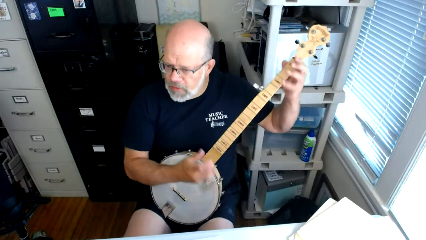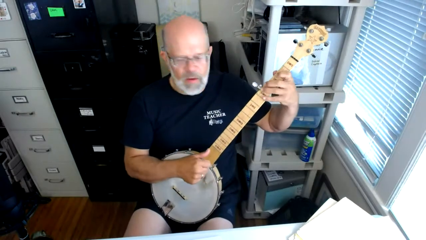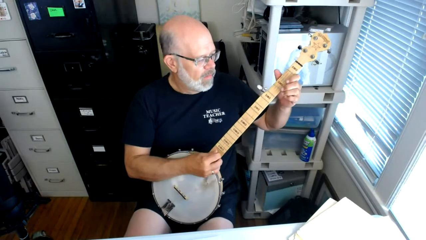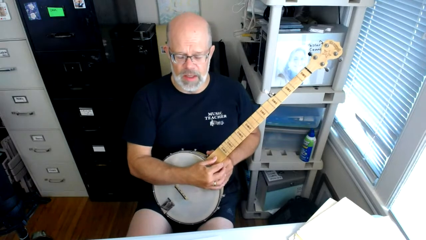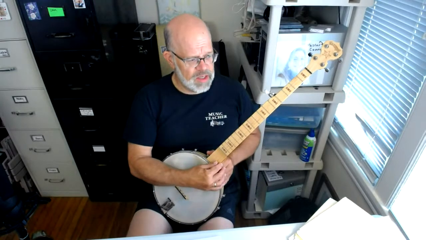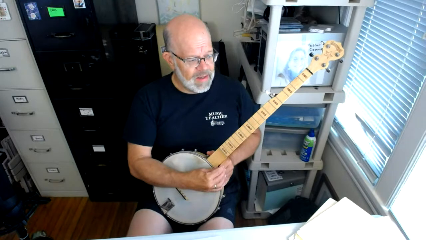So first we talked about looking and seeing where things are. Then last week we talked about the ear and noticing, on a banjo like this, this is tuned to an open chord, so every string is a note that's part of that chord. It's a G chord, so I have G, B, D.